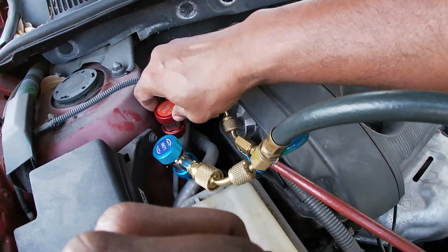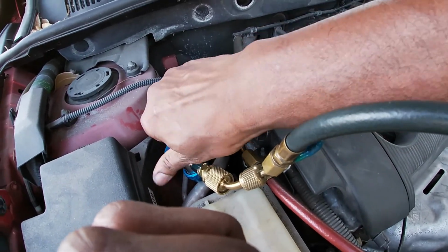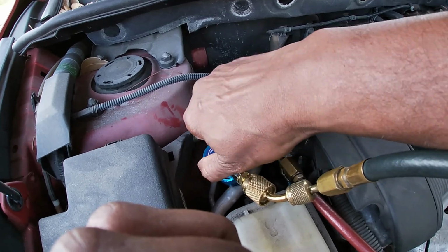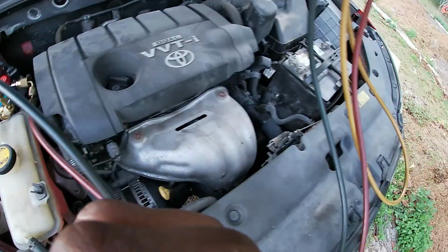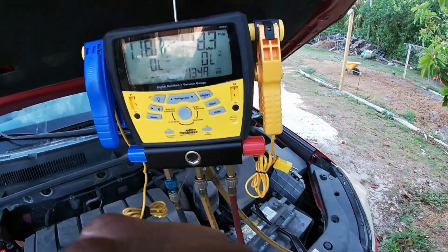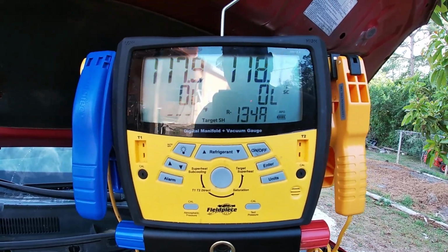So this was a temporary fix. If this holds up, we'll run it for however long it lasts, and when it goes out again, we'll probably end up pulling the compressor and replacing the sensor and putting it back on because I have the tools.